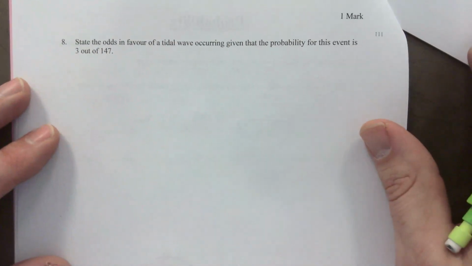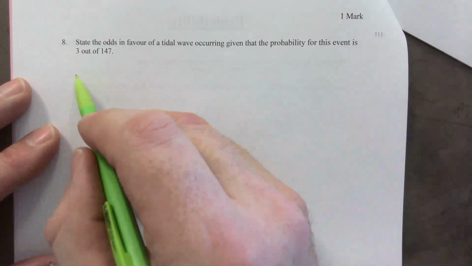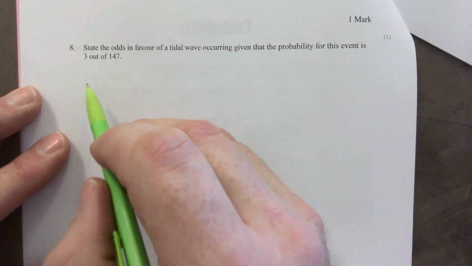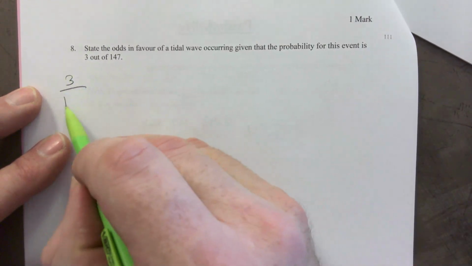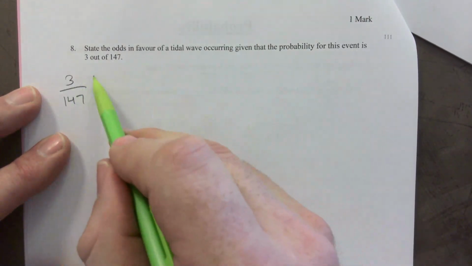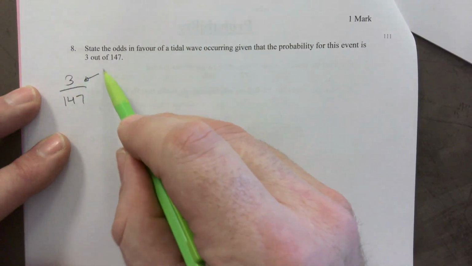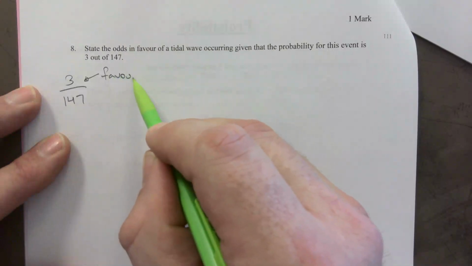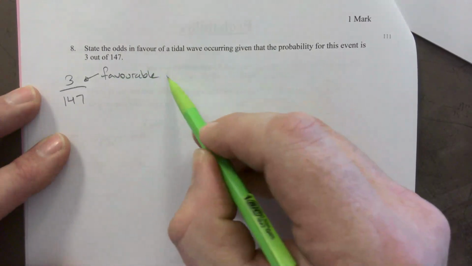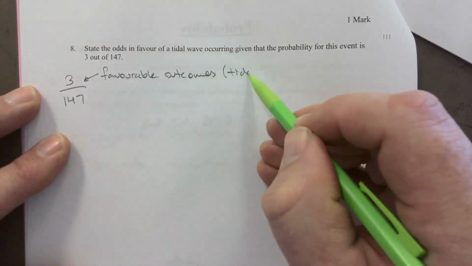State the odds in favor of a tidal wave occurring, given that the probability of this event is 3 out of 147. I want you to understand this part right here. So go to question 8. If you have a probability right here, this is favorable outcomes, i.e. tidal wave.